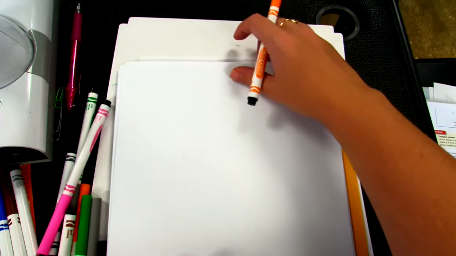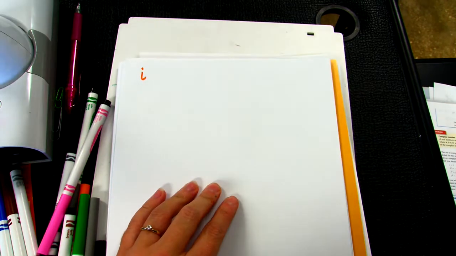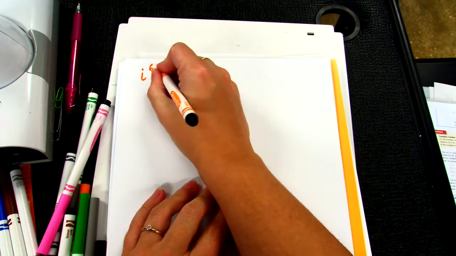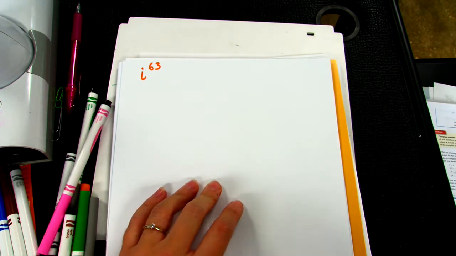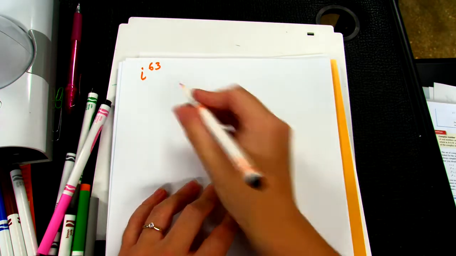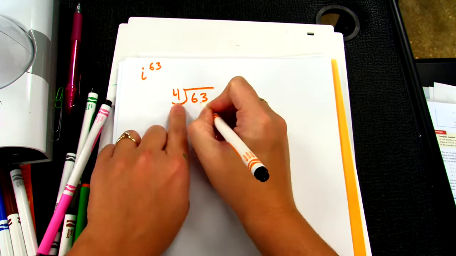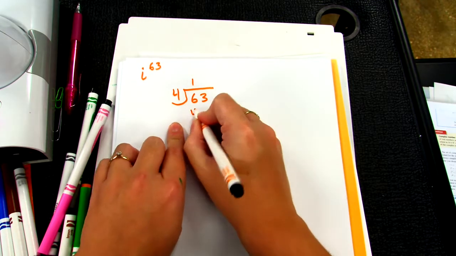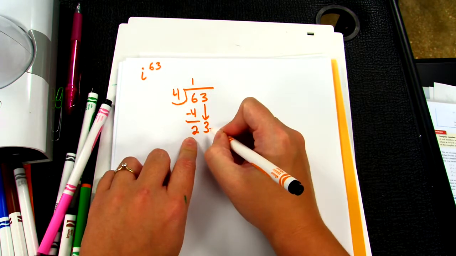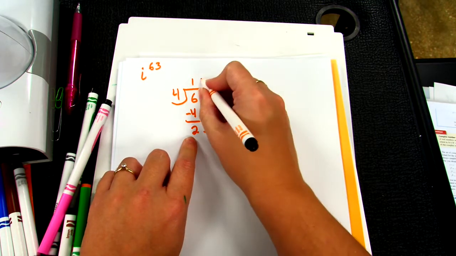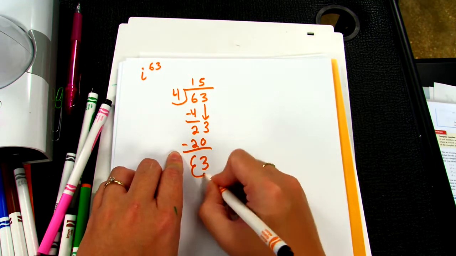We're going to do i to the 63rd power. Okay, 63rd power. Well, again, we're going to take our exponent and we're going to divide by 4. So 4 goes into 63. 4 goes into 6 once. Bring down the 3. 4 goes into 23 5 times. That's 20. And you get a remainder of 3.